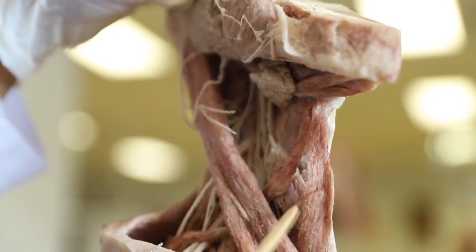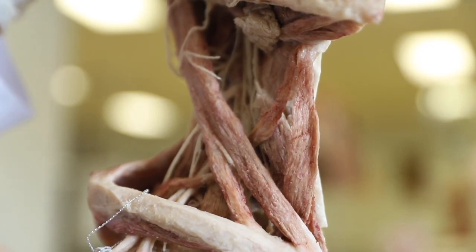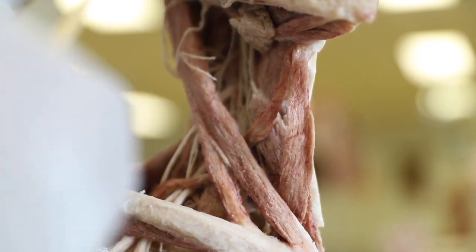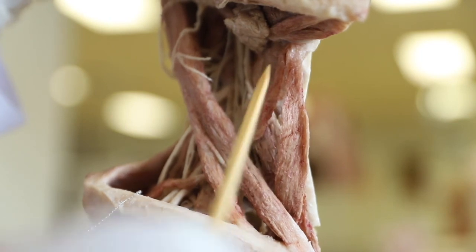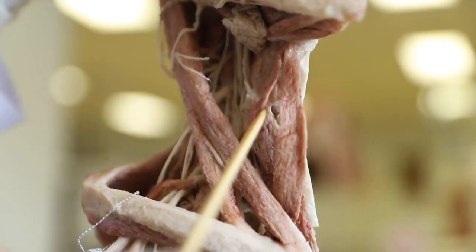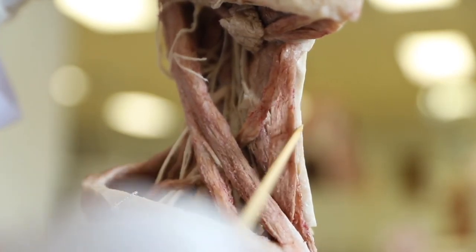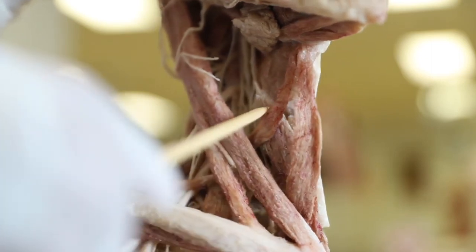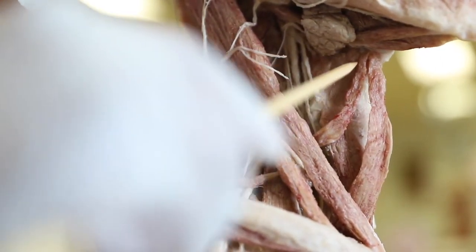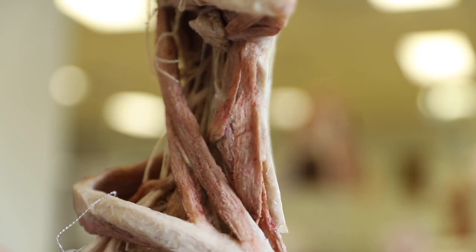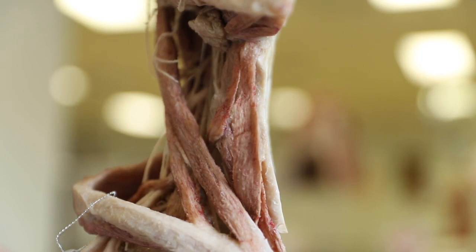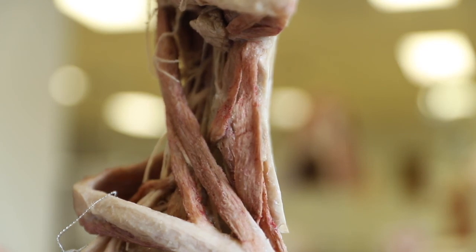So we have four muscles, called strap muscles, because they are like sheets and ascend vertically: superior belly of omohyoid, sternohyoid, sternothyroid, and then thyrohyoid. This is thyrohyoid. All those infrahyoid muscles are supplied by branches from the ansa cervicalis, so derived from the cervical plexus.